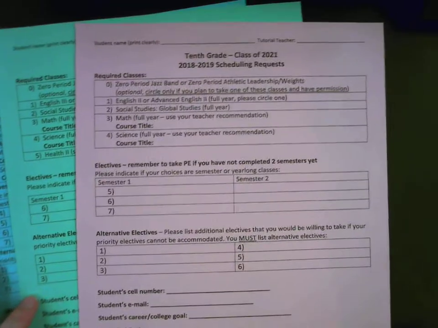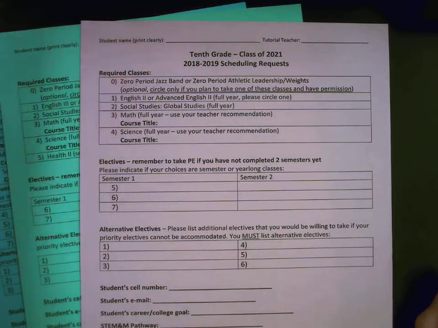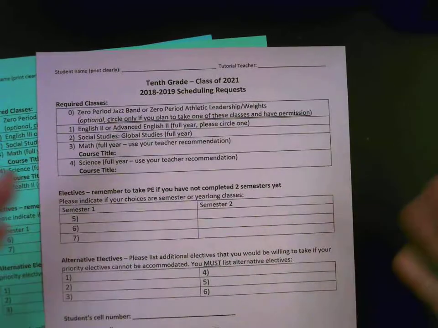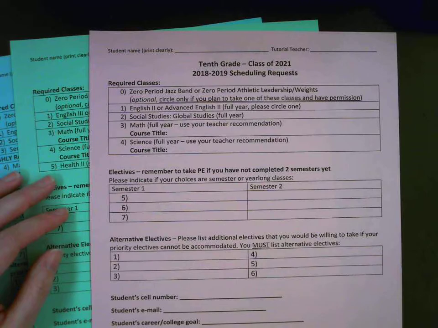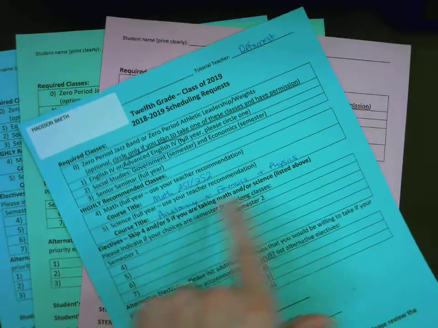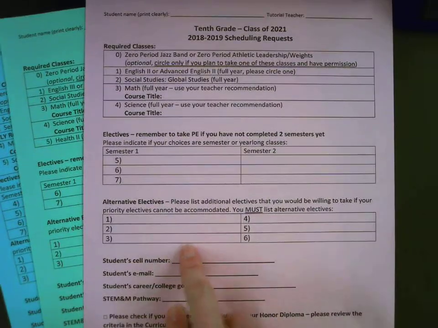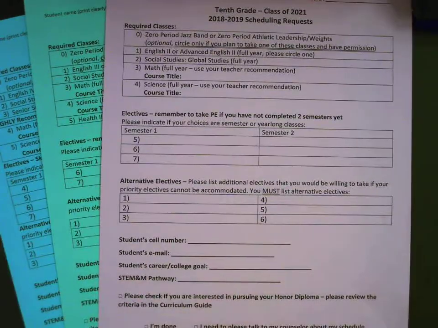So when you're all done, make sure that you have your sticker up here that has your name. If something's wrong or spelled wrong, correct that. Make sure your tutorial teacher is written in here because we organize these by tutorial. Make sure you filled out every single section. Use those recommendations that you have for math and science. Circle which one that you want. Fill out all of the alternative electives. And then fill out everything on the bottom.